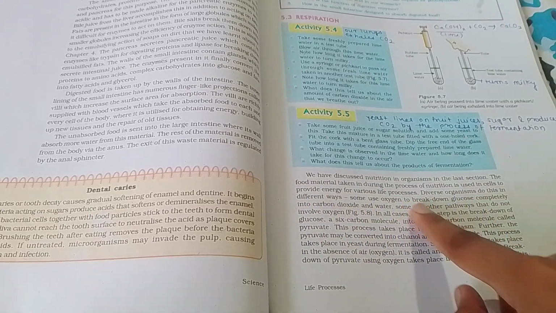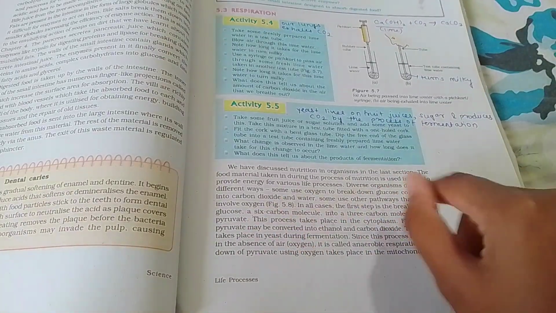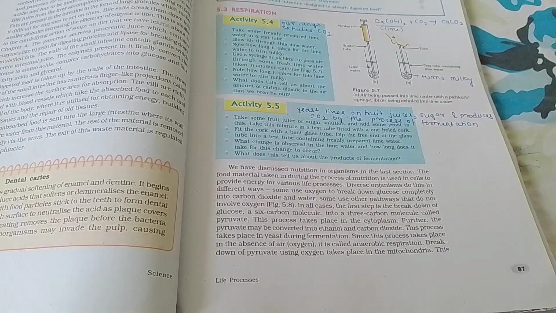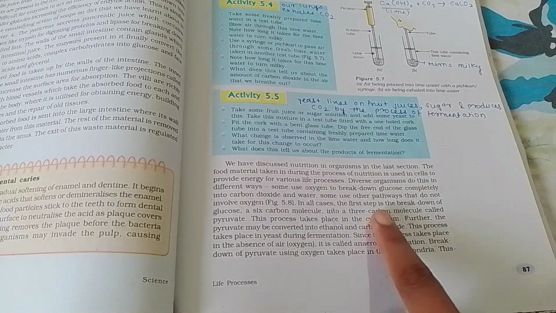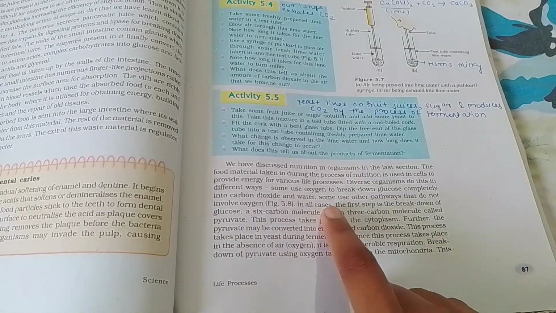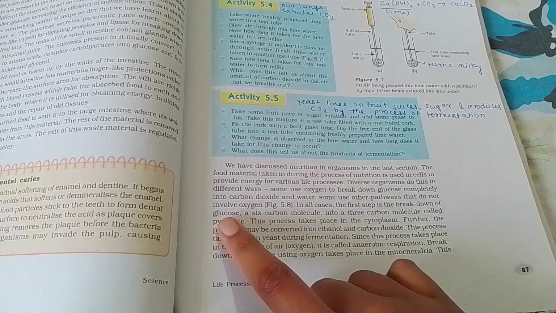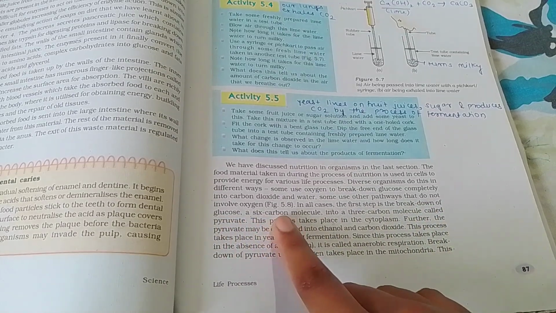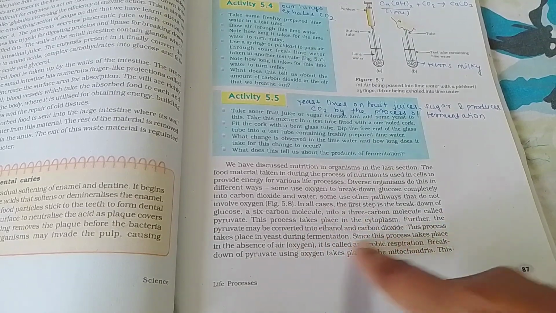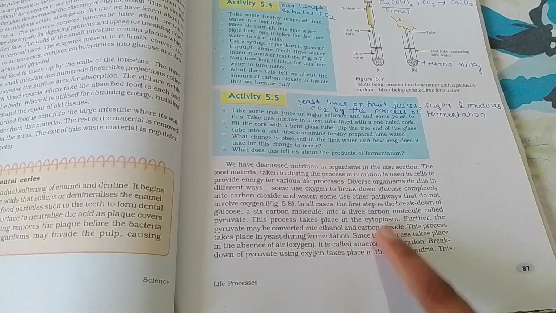Some use oxygen to break down glucose completely into carbon dioxide and water. Some others use pathways that do not involve oxygen. In all cases, the first step is the breakdown of glucose, a 6 carbon molecule, into a 3 carbon molecule called pyruvate. This process takes place in the cytoplasm.